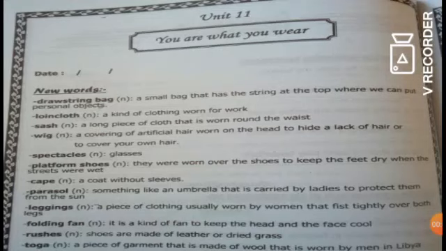Please open your booklet, page 20, in order to introduce the new words. The first word is drawstring bag. It's a small bag that has a string at the top where we can put personal objects. It's a small bag where you can put your own things.